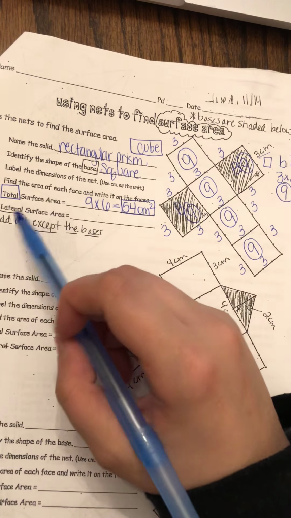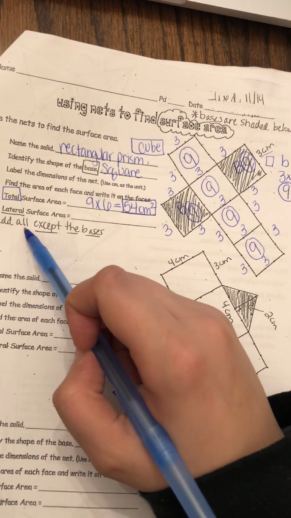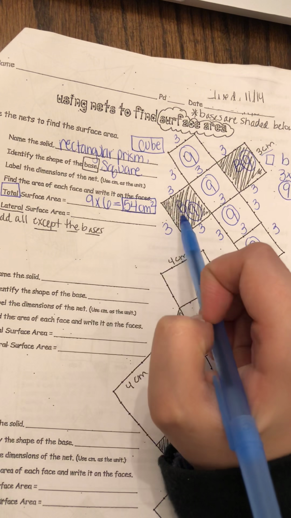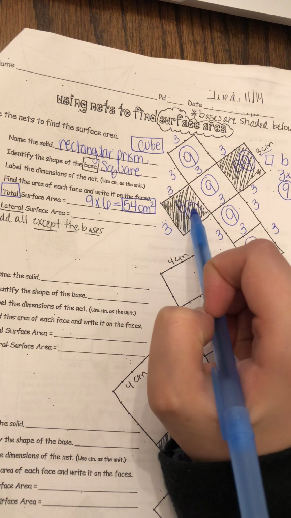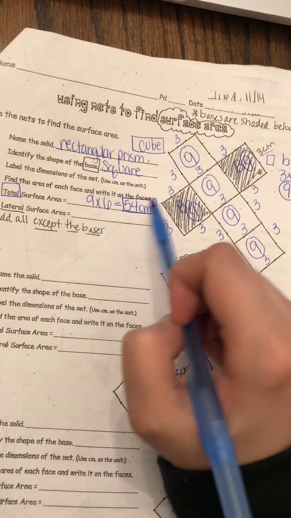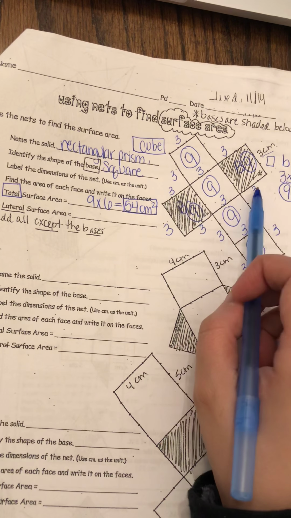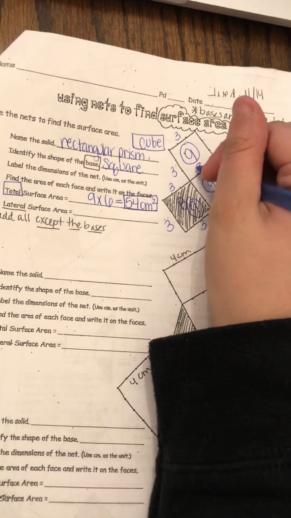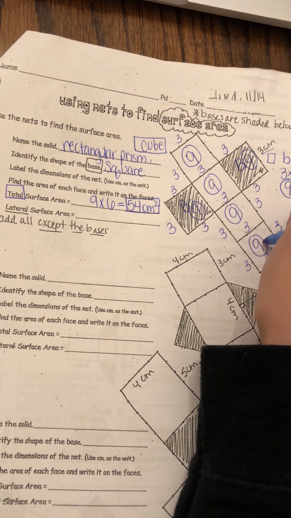All right, well, lateral surface area is add all except the bases. Well, remember we labeled our bases with the capital B. So what we have to do is we have to add all of the 9s that are not shaded. So that means I have 4 9s that are not shaded, or 4 faces that are not shaded.